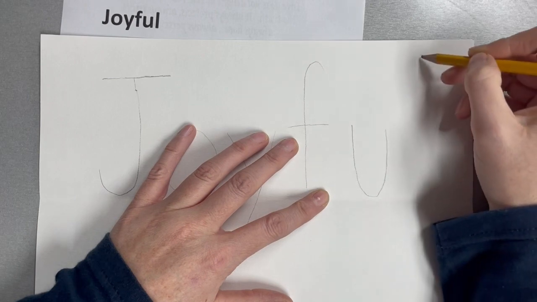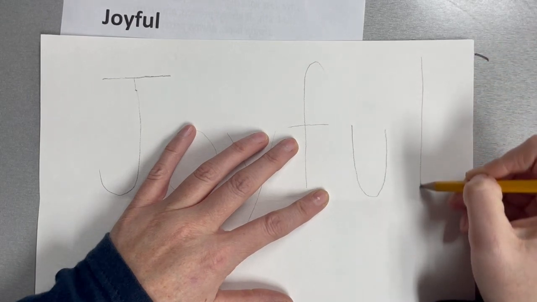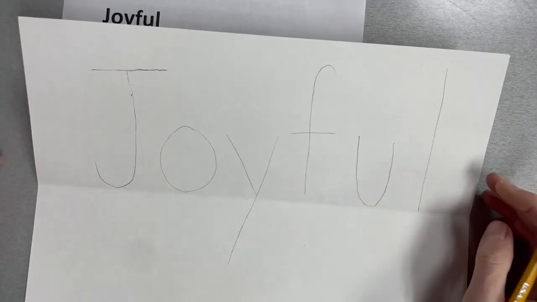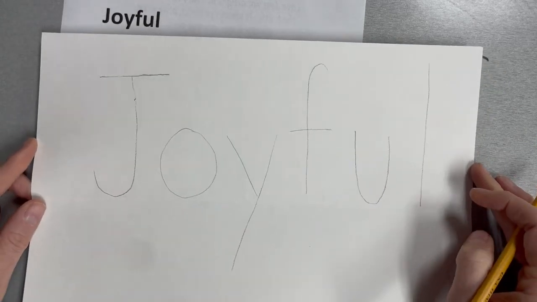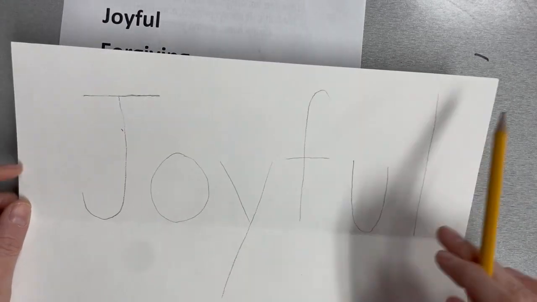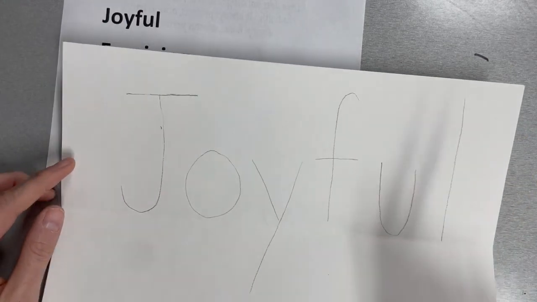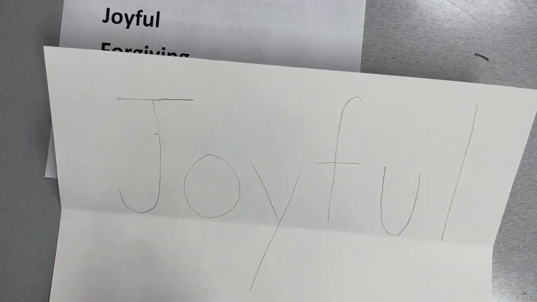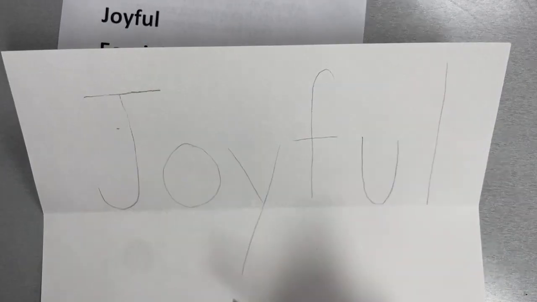When you're drawing this, give yourself space between each letter because we're going to make these words even bigger, this letter even bigger. So make sure that there's like a finger space between each letter and that you're drawing large and that the top of the letter is up near the top of the paper and then the bottom of the letter is hitting that line below.